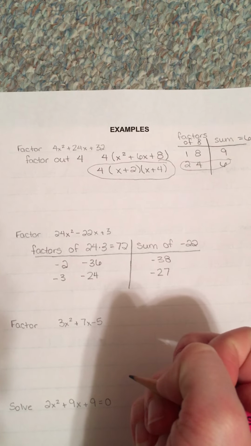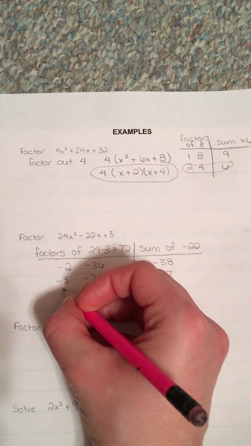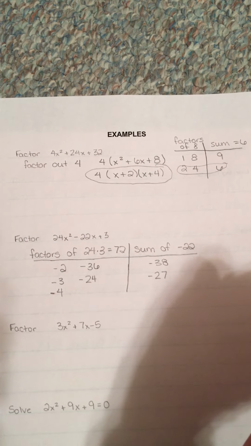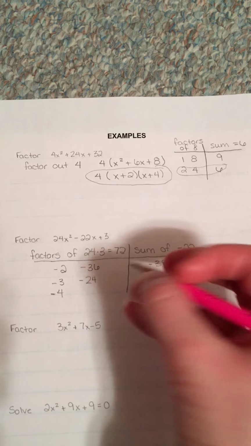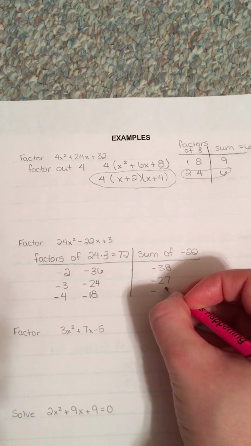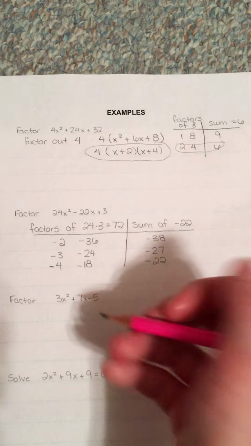What about 4? So if I put 4 in, 72 divided by 4 is 18. And negative 4 and negative 18 is going to give me that negative 22 that I need.